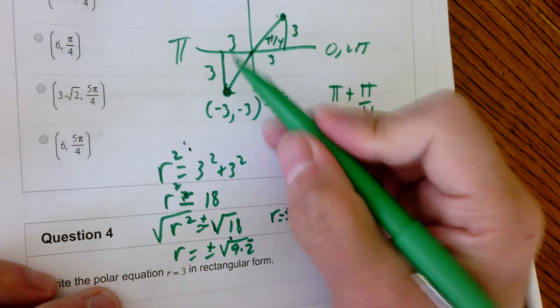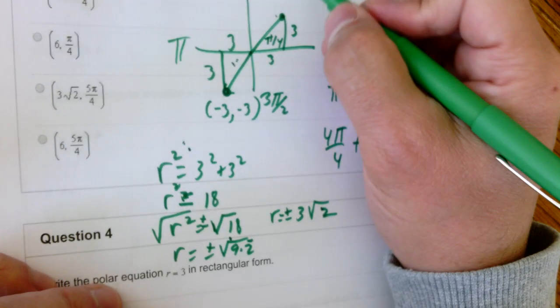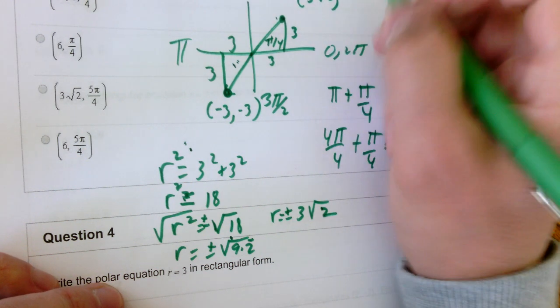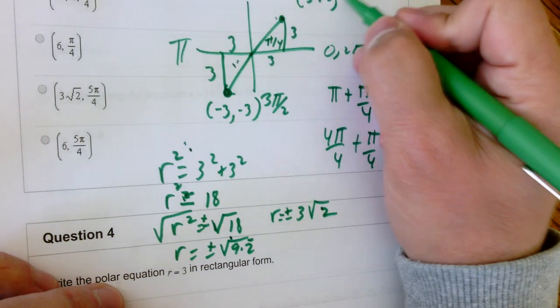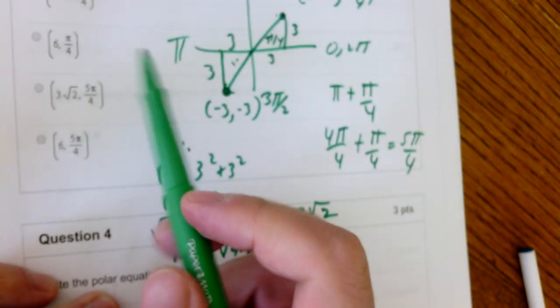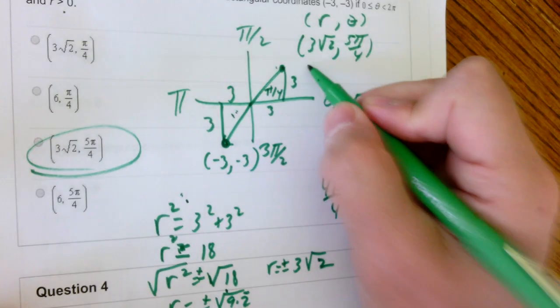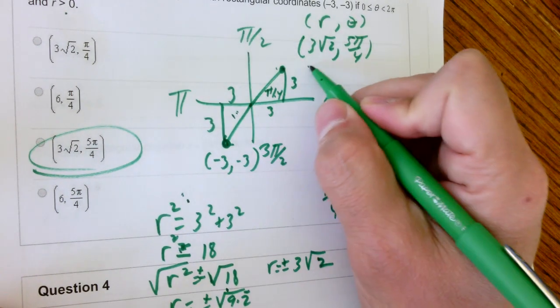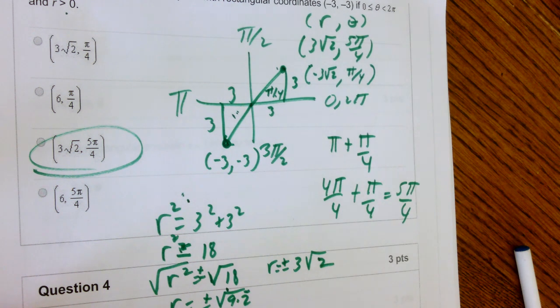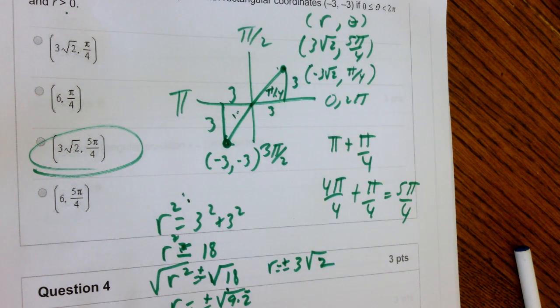So our two equations, this one's going to be the positive one. So you're going to get 3 square root of 2 as your radius. And your angle there was 5 pi over 4. And it only wants r greater than 0, so that's your answer. If we wanted the negative one, then we would write this one in. So those are your two polar coordinates.